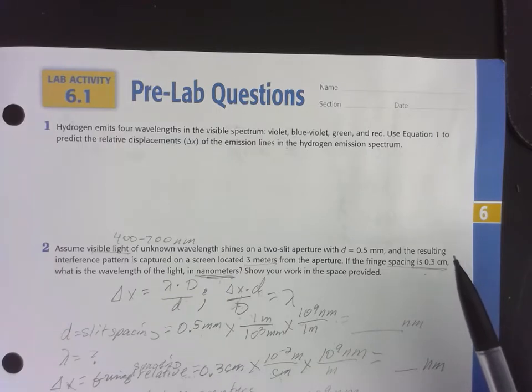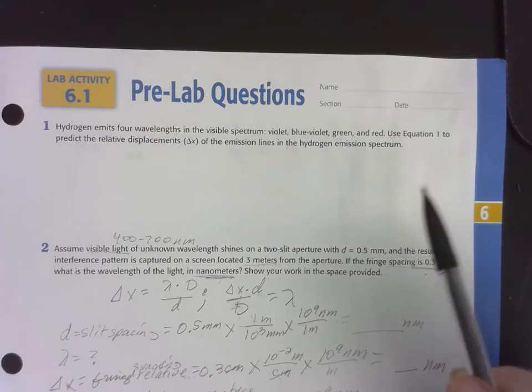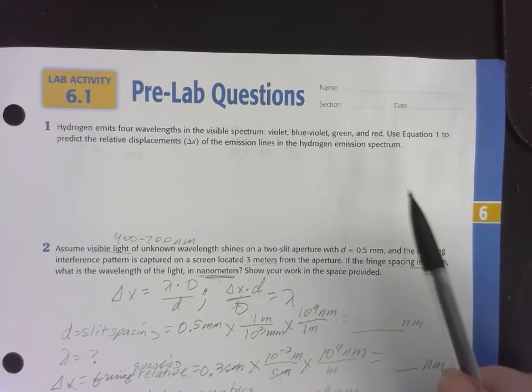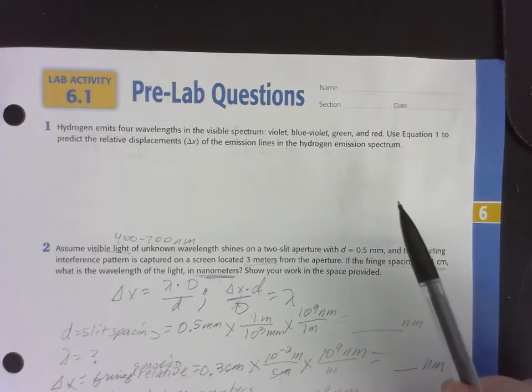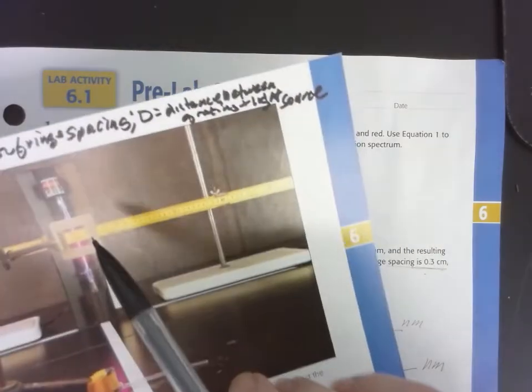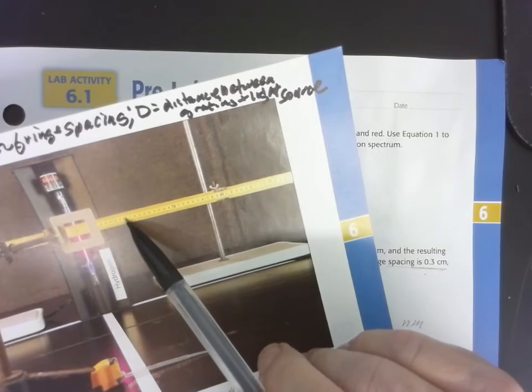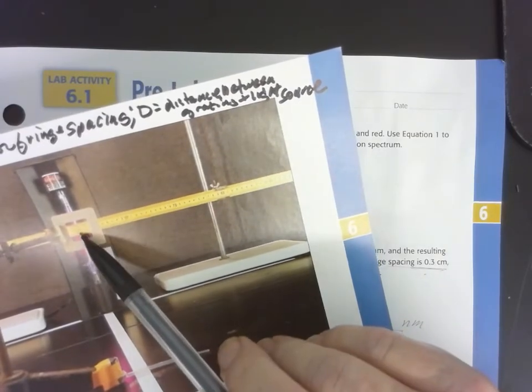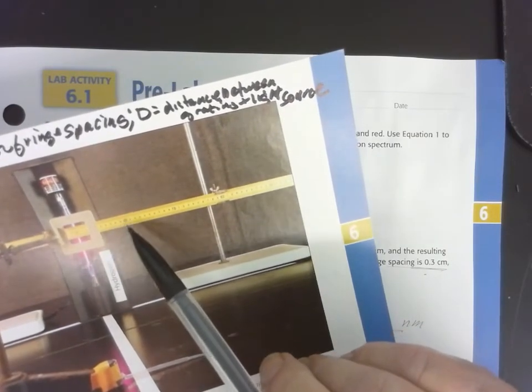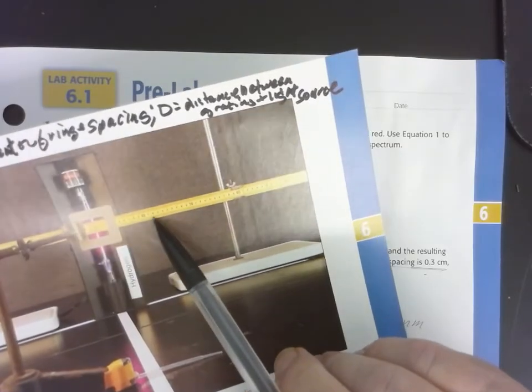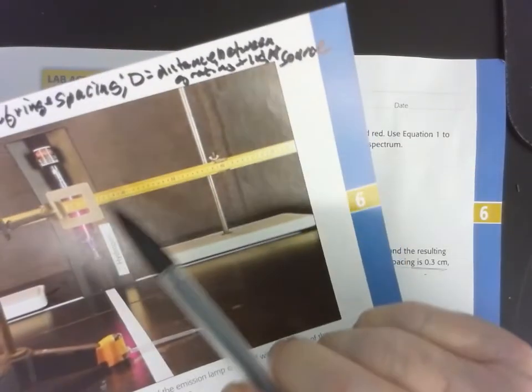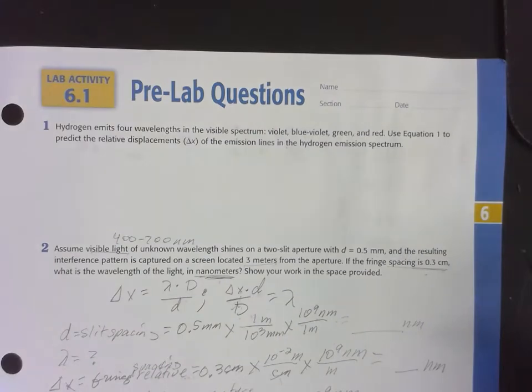It doesn't tell us what unit to have in the final answer. So let's choose centimeters, because our meter stick is in centimeters. So this would be 40, so that would be from the 50, so that'd be 10 centimeters and 11 centimeters, 12 centimeters. So we could do it in millimeters, but we'll just do it in centimeters.